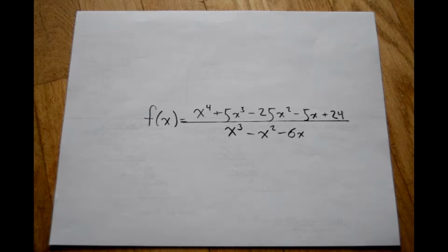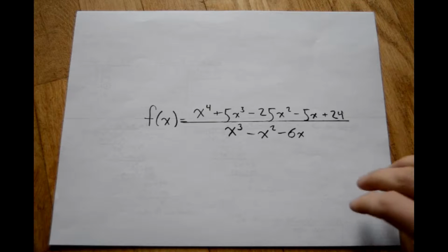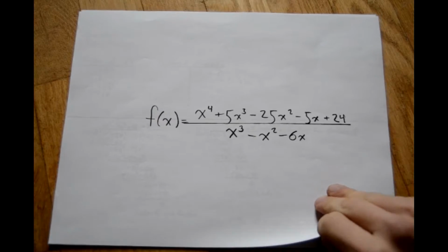This is really a bit of a monster to look at. You have a fourth degree equation on the top and a third degree equation on the bottom, neither of which are particularly nice to work with. Well, good news is it gets easier. Let's break it down.